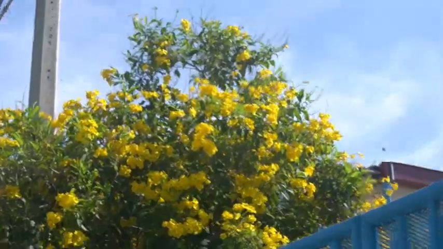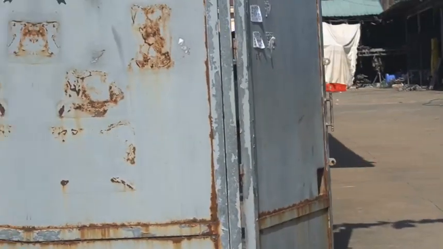You can see here some flowering trees. It's one of the hallmarks of Phnom Penh that there are always flowers around, and I hope I've got enough footage of them. I did try to.